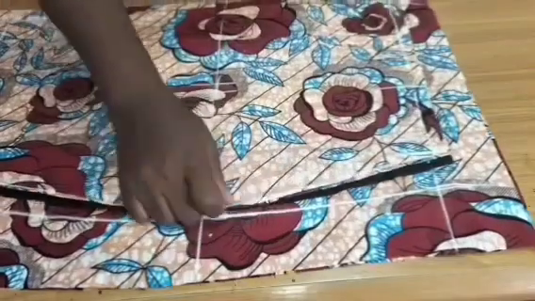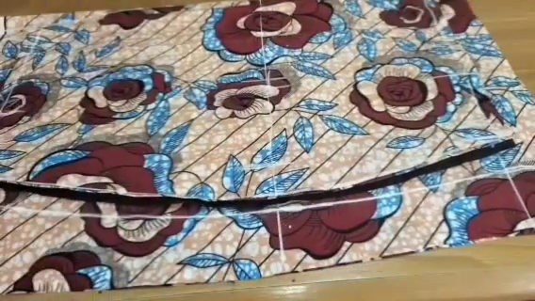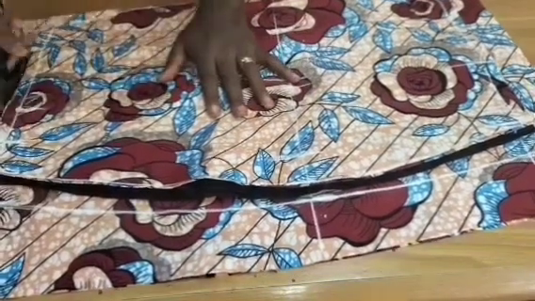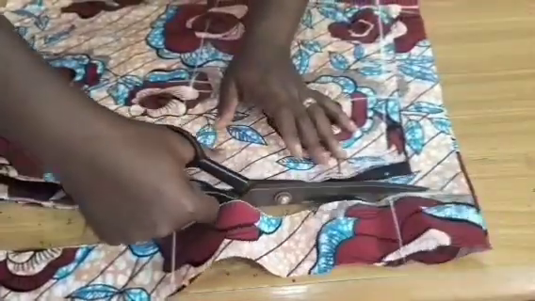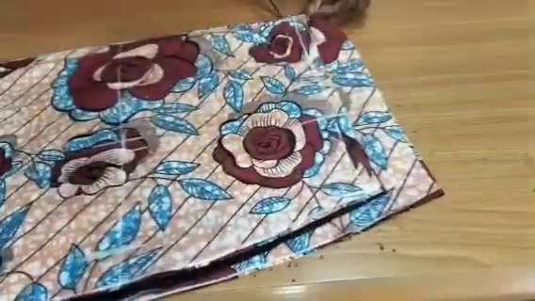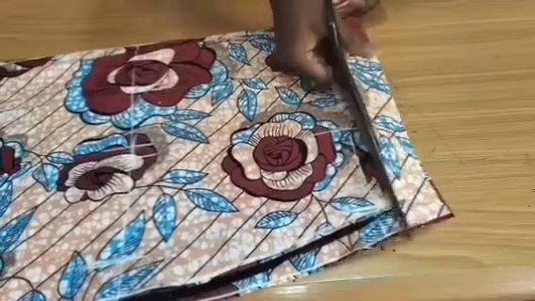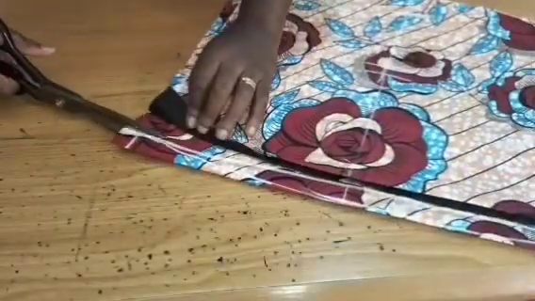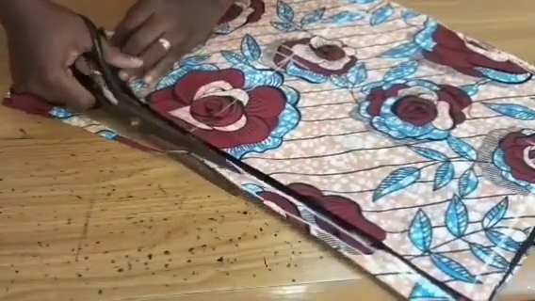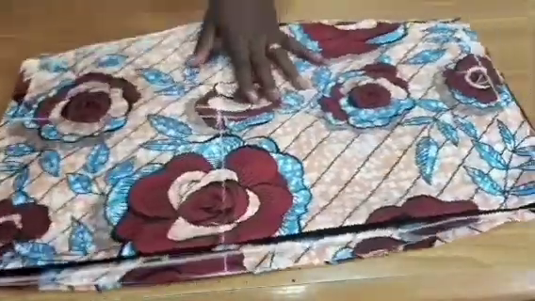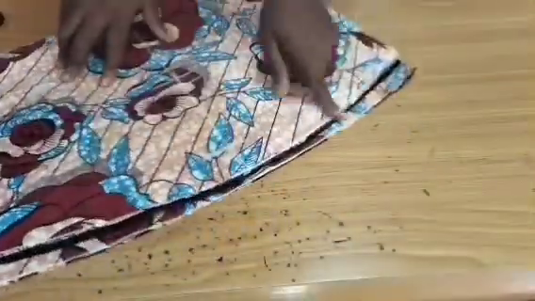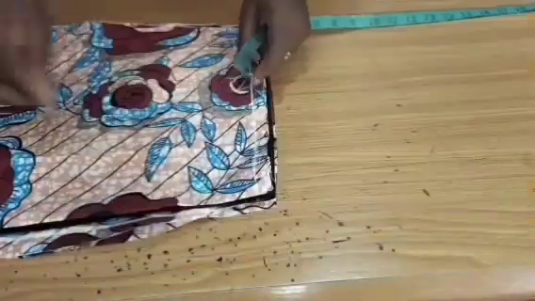I know you know all of this, okay? So I'm just fast forwarding this part because I know most of you are familiar with cutting a skirt part, and I have a lot of tutorials on this on my channel. So if you don't understand this part because it's too fast, you can just go to my channel and check out how to cut the down part of a gown. Okay, I have it right there on the channel.